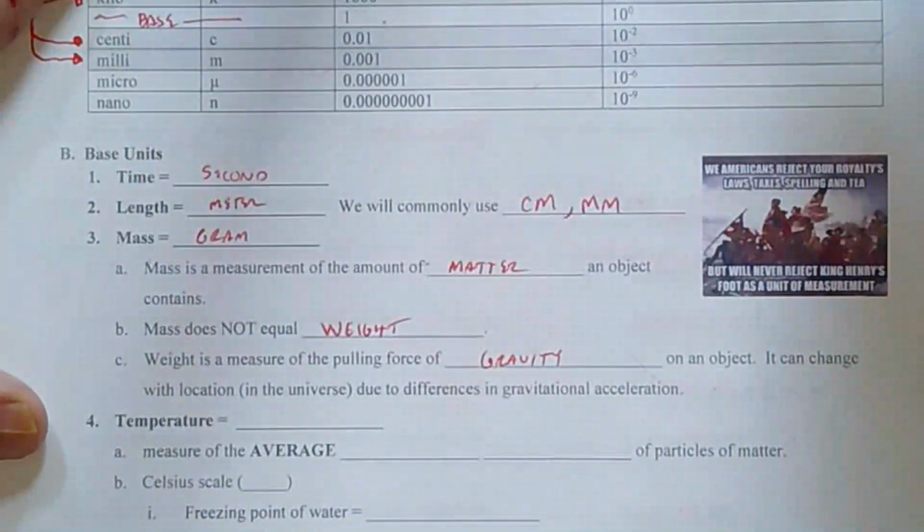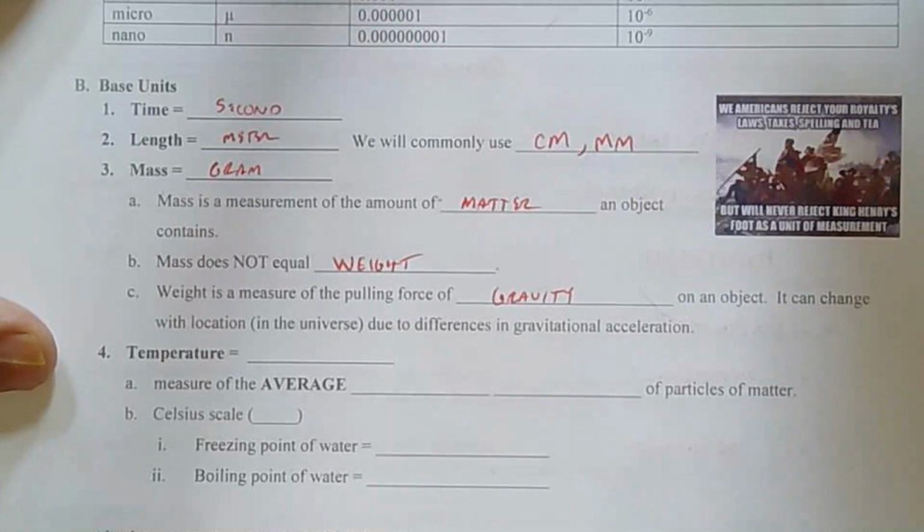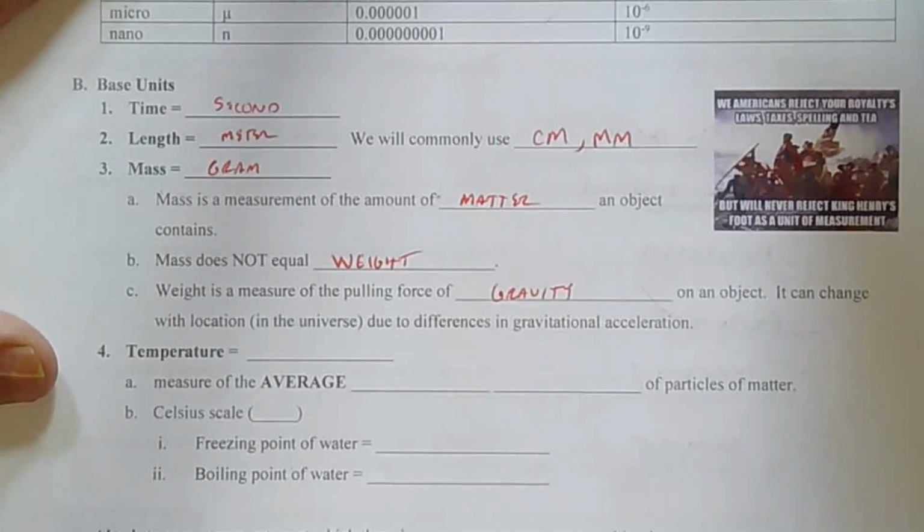It can change due to differences in the local acceleration due to gravity. All right. Temperature. We will use Celsius.